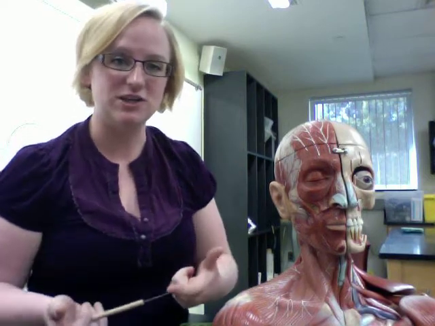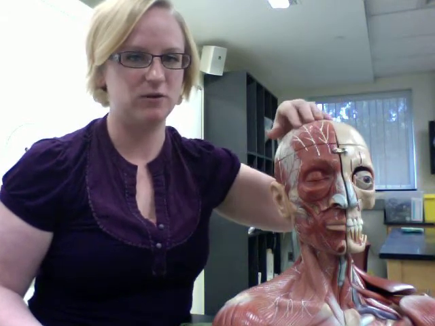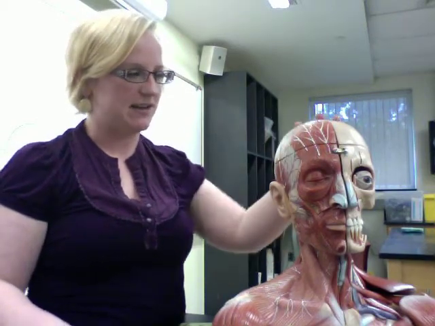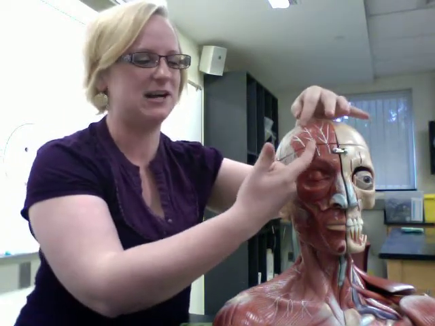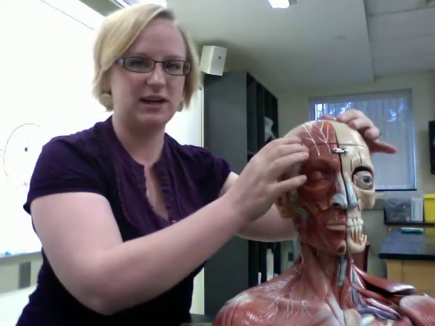Let's start off with the easy one where we talk about the frontal region. We're talking about the forehead. So this muscle right here that goes up and across the back of the forehead is called the frontal belly of the occipitofrontalis. Whenever you see the word belly, it's usually just indicating the actual contractile part of the muscle. So here's the contractile part indicated in red.